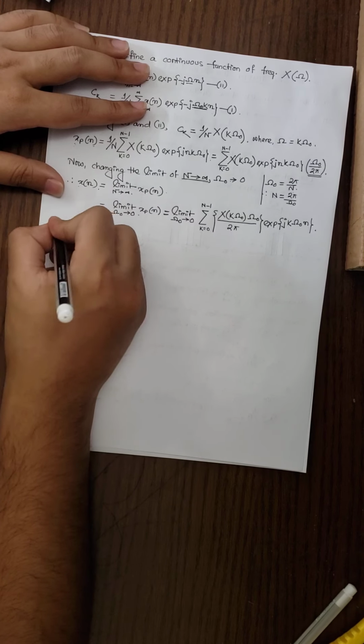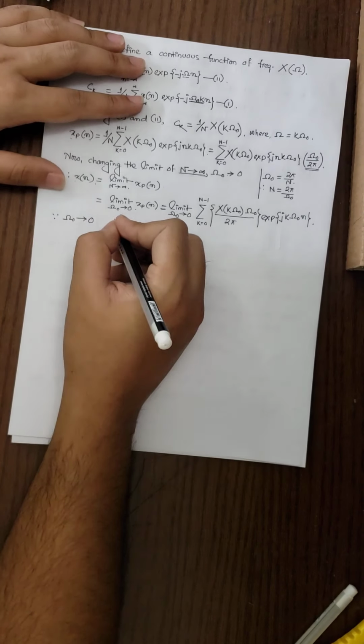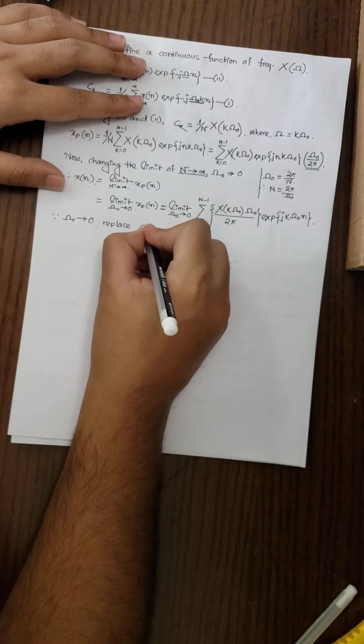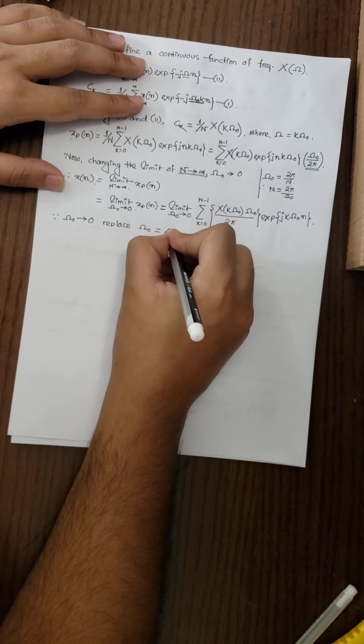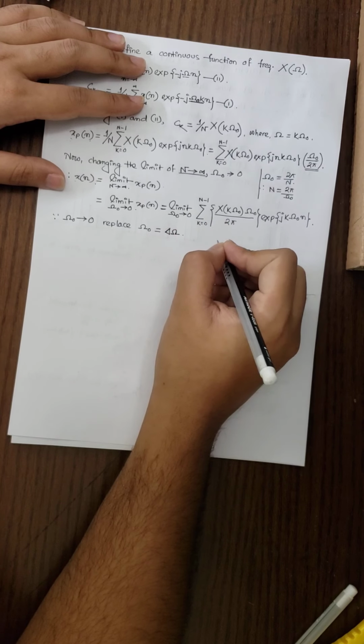Now then, since omega naught is approaching 0, we can replace omega naught by the infinitesimally small difference operator, that is delta omega.